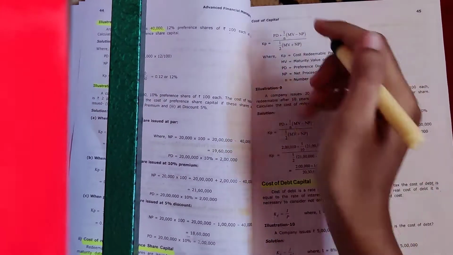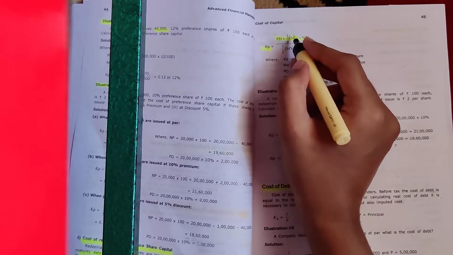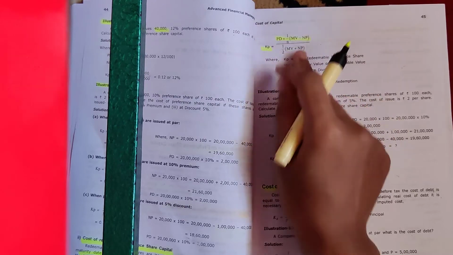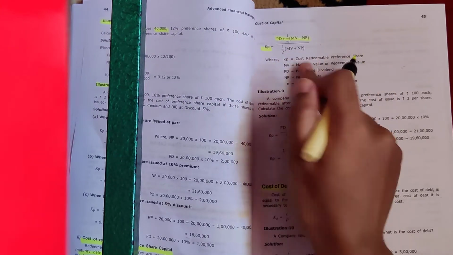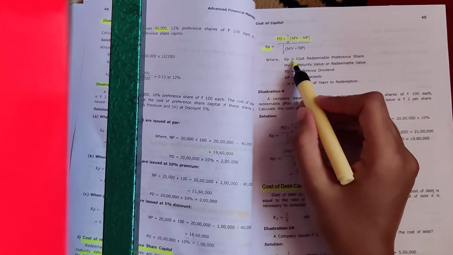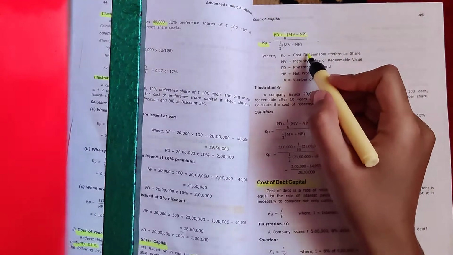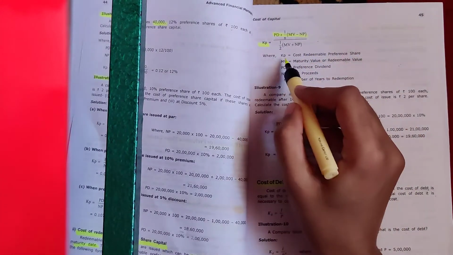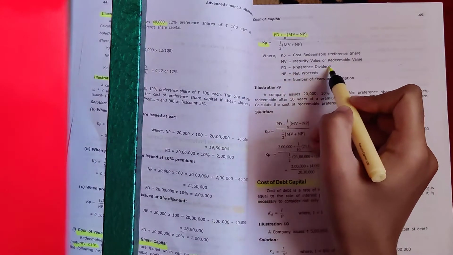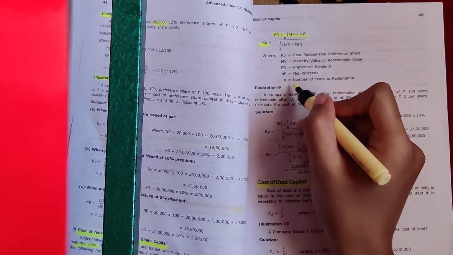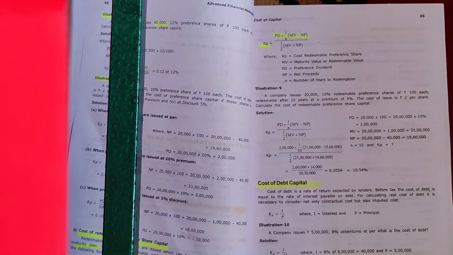KP is equal to PD plus 1 by N into MV minus NP, the whole divided by 1 by 2 into MV plus NP. Now what is KP? As we looked into the previous problems also, KP is the cost of redeemable preference share. MV is the maturity value or the redeemable value. PD is the preference dividend. NP is net proceeds, and N is the number of years to redemption.